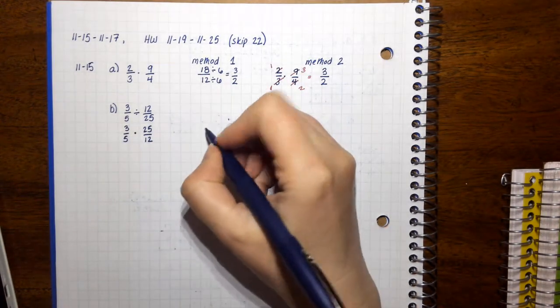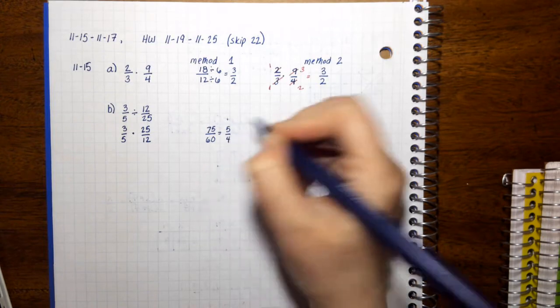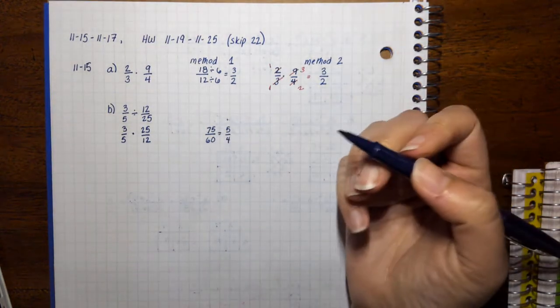So 3 times 25 is 75. 5 times 12 is 60. I know those are both divisible by 5. But I have the sweet calculator on me. 75 divided by 60. Math, enter, enter. 5 over 4. Oh, that's dumb. Of course, it's divisible by 15.